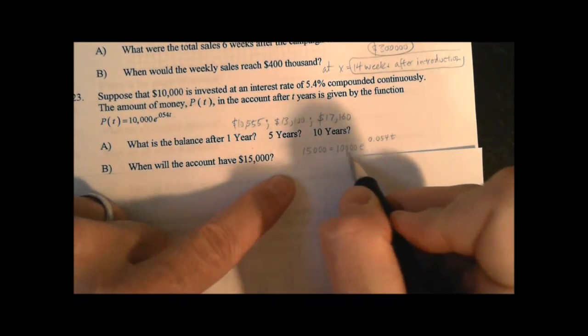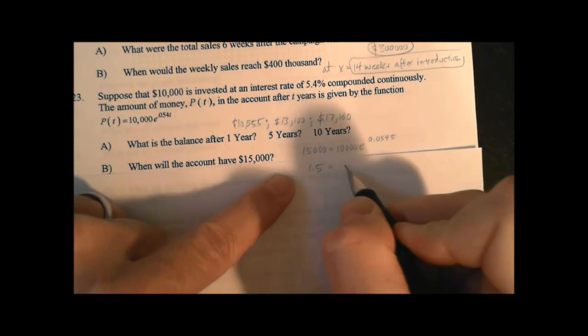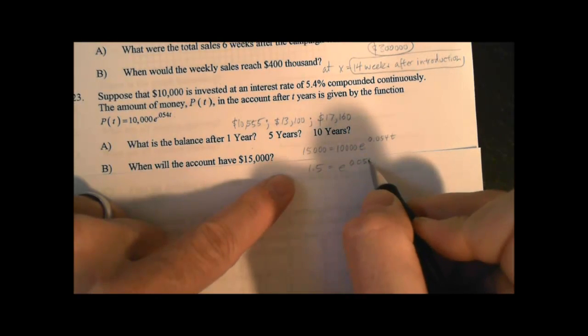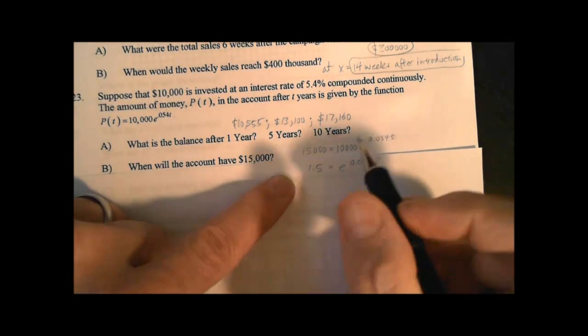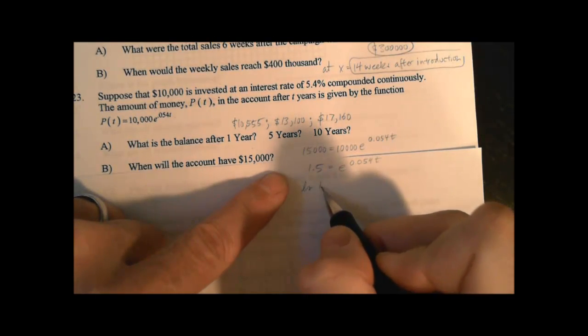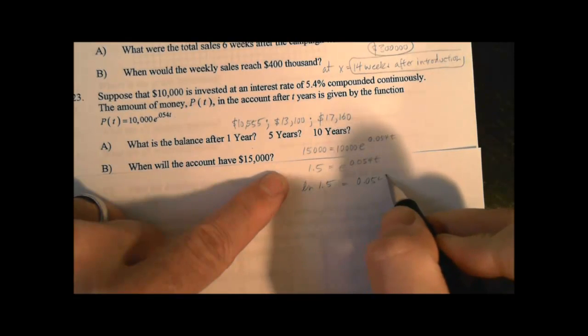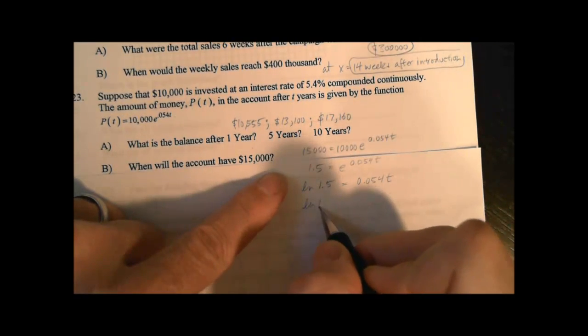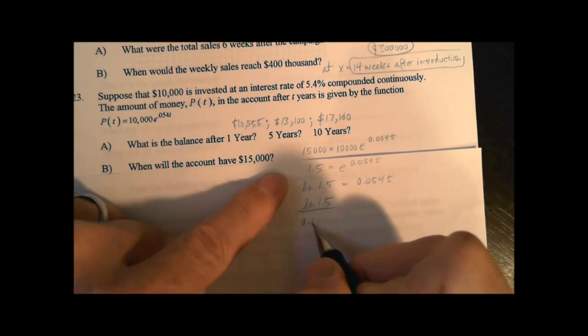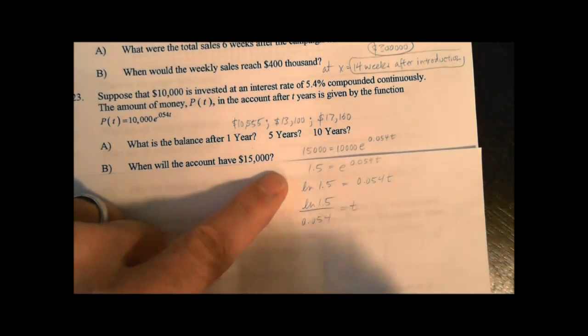So divide both sides by 10,000, and we get 1.5 equals e to the 0.054 t. Rewrite logarithmically. Log base e of 1.5 is 0.054 t.